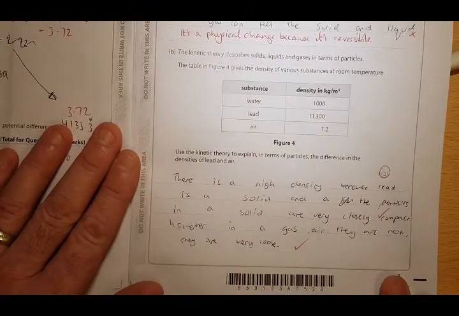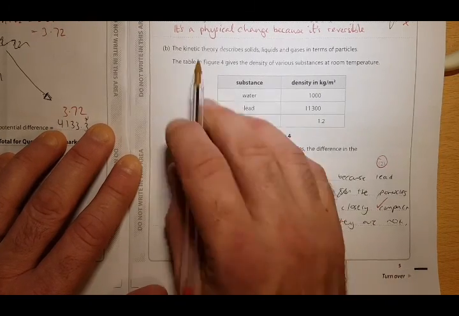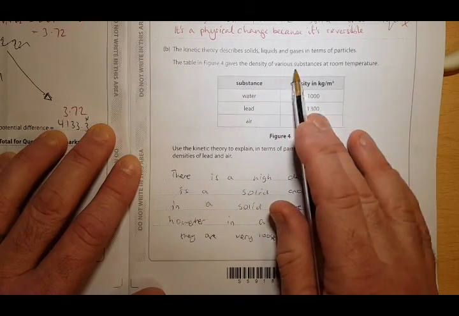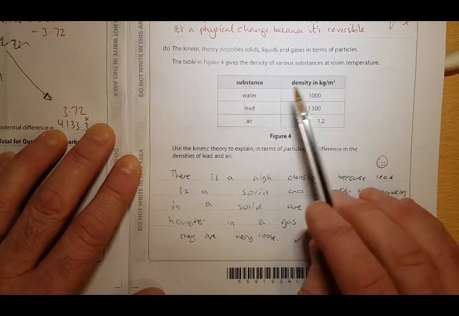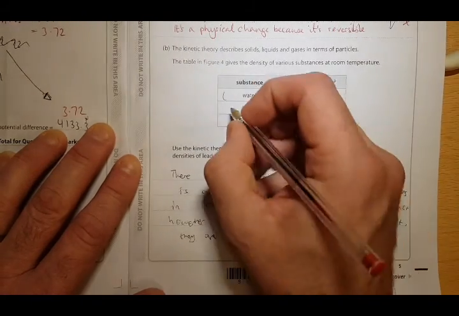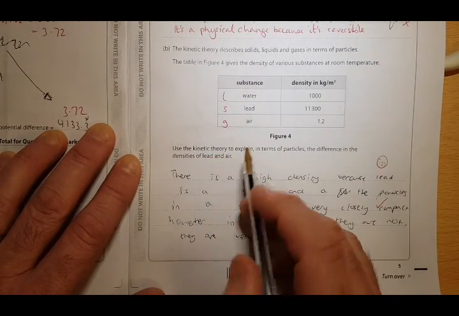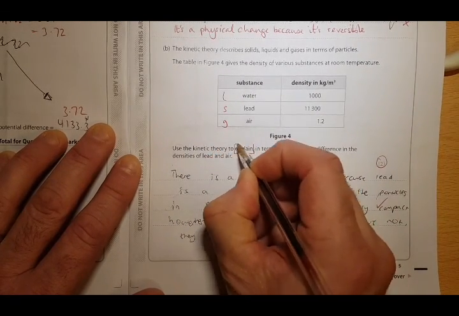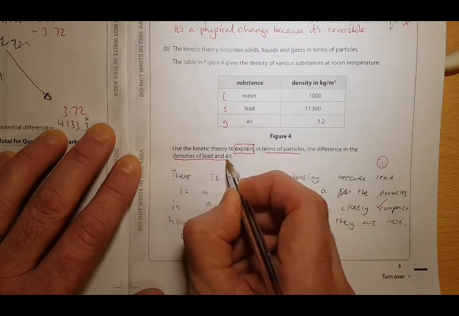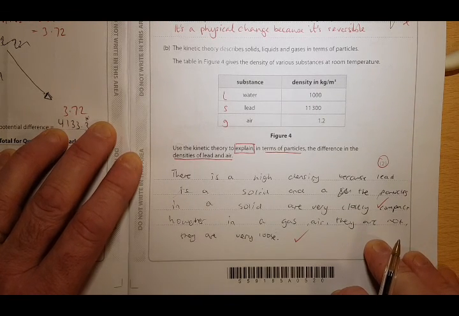Okay, part B. Okay, kinetic theory here. It says the kinetic theory describes solids, liquids and gases in terms of particles. The table gives the densities of various substances at room temperature. So you need to identify that water at room temperature is a liquid, lead is a solid, and air is a gas. Use the kinetic theory to explain, in terms of particles, the difference in densities of lead and air. A lot of people start talking about water. Okay, you need to read the question.